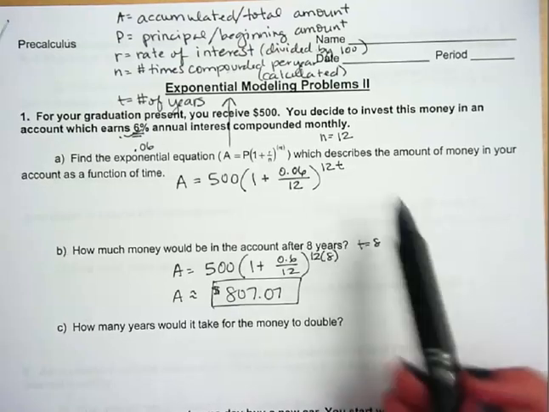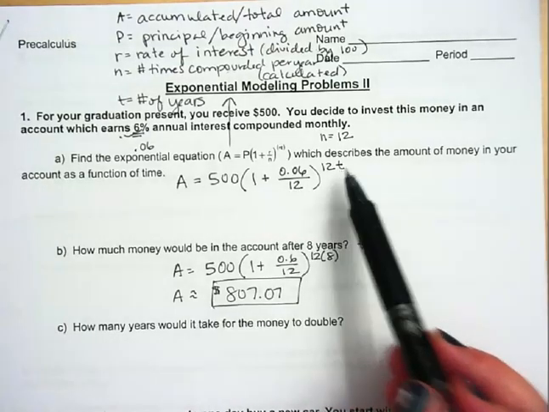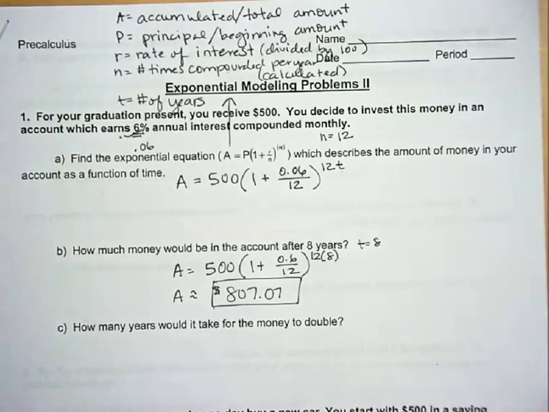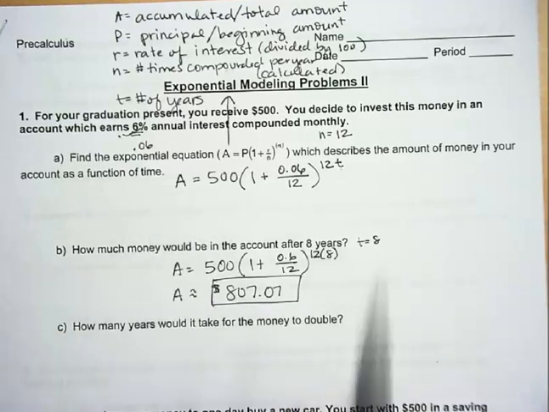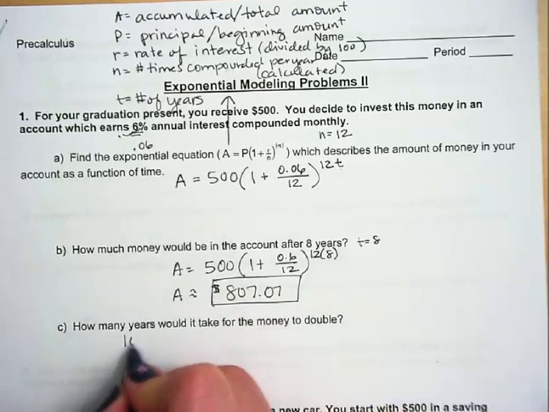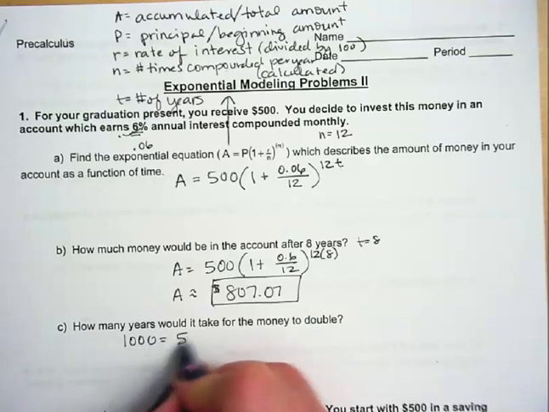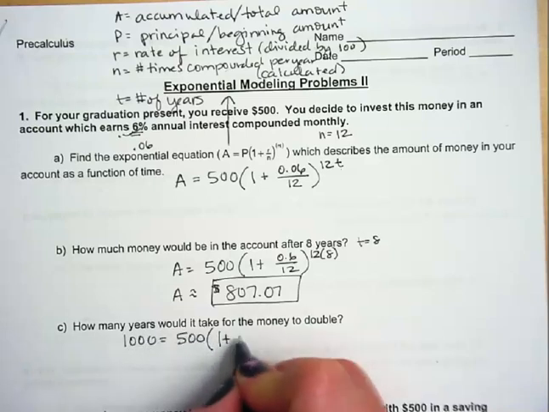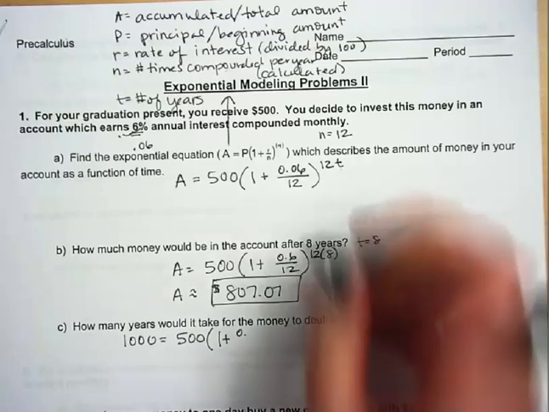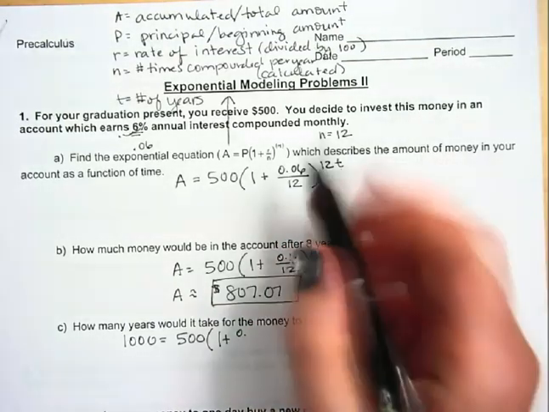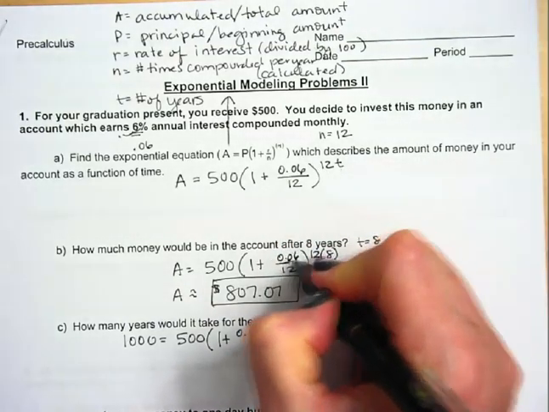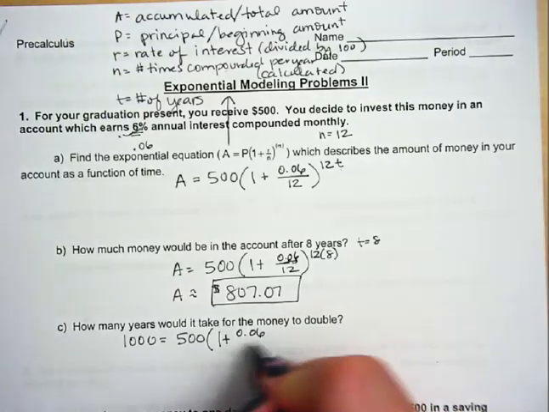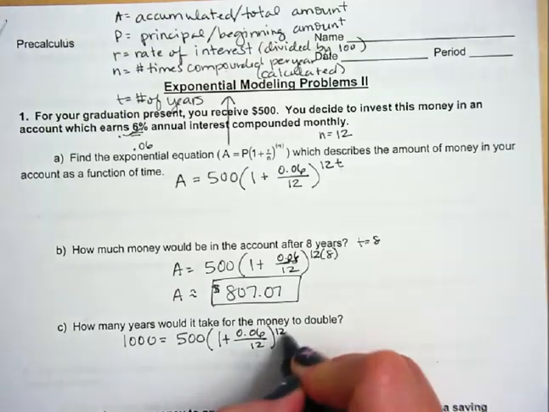So this means we're not plugging in anything for T. We're going to be solving for T. And when the money is doubled, that means the accumulated value of the account is 1,000. So we're going to put 1,000 in for A. Oh, sorry, this was supposed to be 0.06 right here. My bad. 0.06 over 12 times 12 to the T.